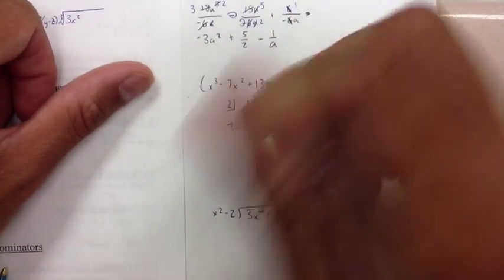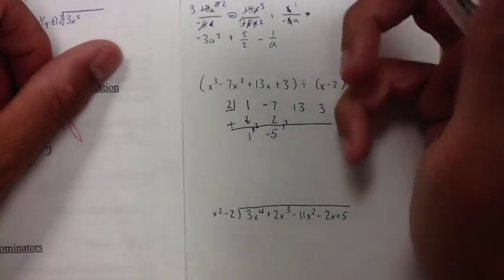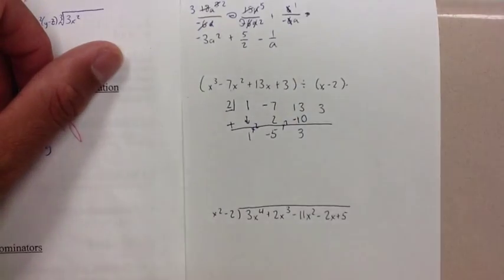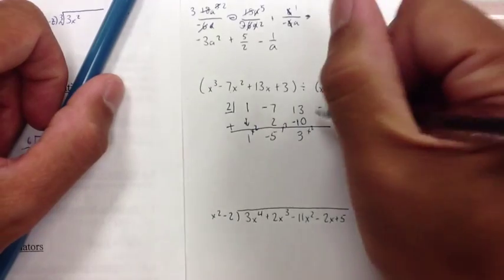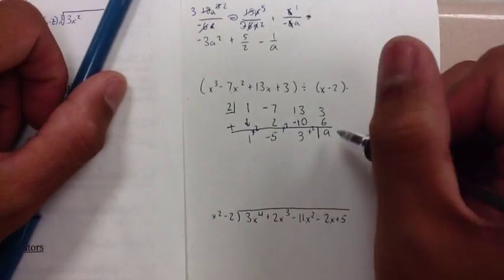Add down, so I get a negative 5. Multiply by 2, which gives me a negative 10. Add down, which gives me a 3. Multiply by 2 to get a 6, add down to get a 9. Now what do all of these numbers mean? This 9 is my remainder.